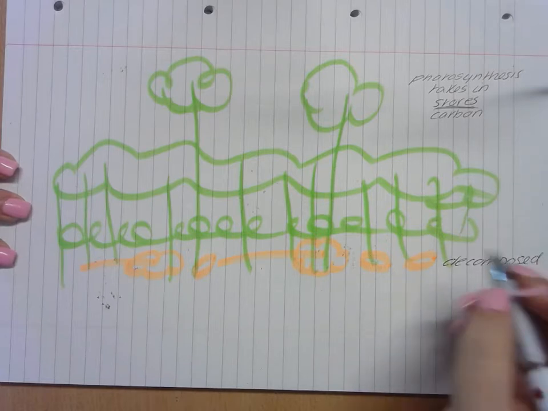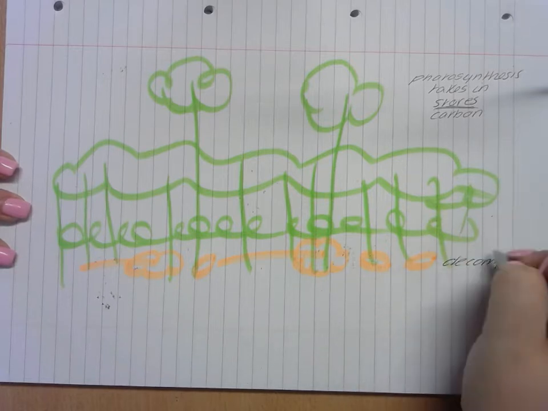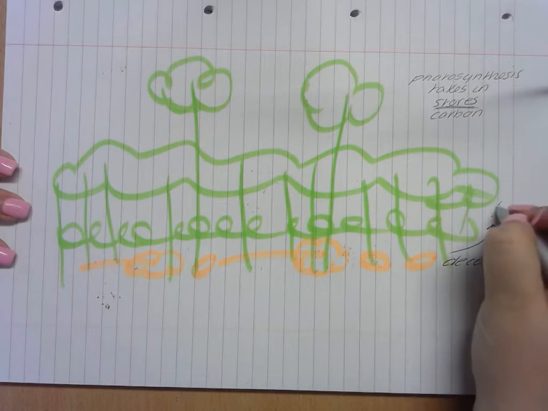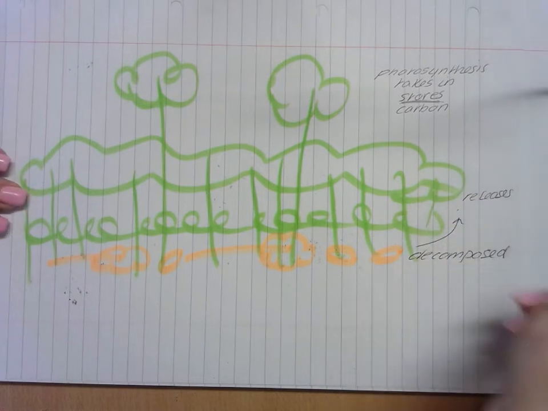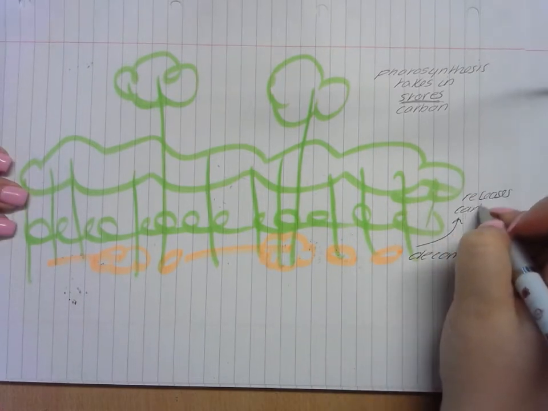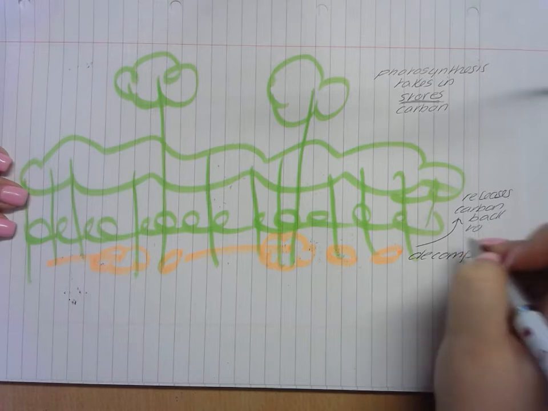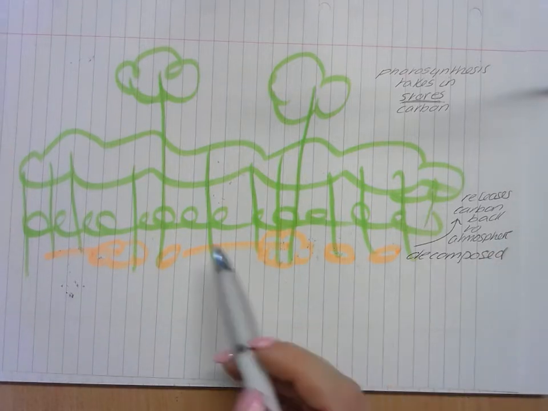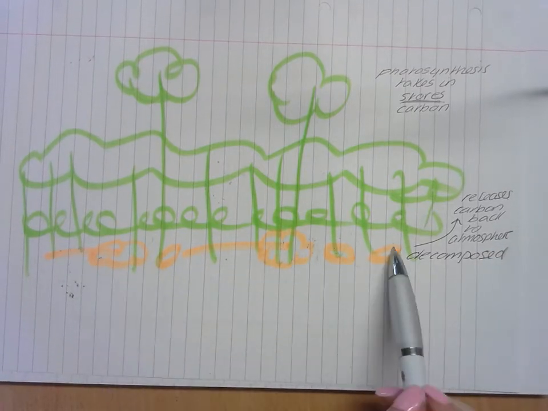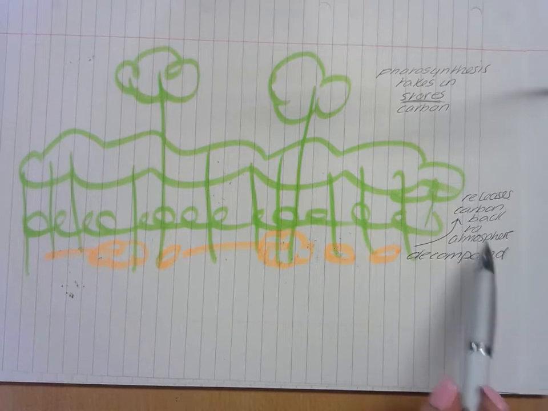And when that happens, it releases the carbon back to the atmosphere. So when the trees naturally or due to human interference fall or start decomposing, it releases the carbon back to the atmosphere.